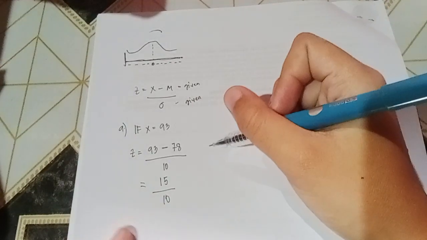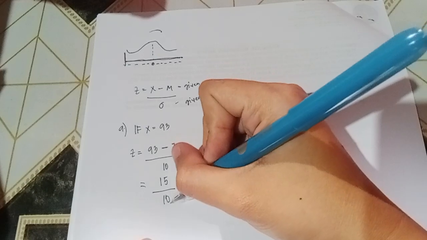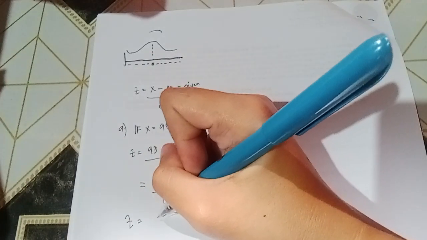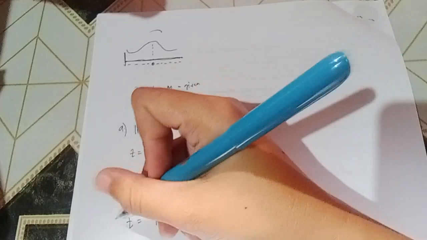Then 15 divided by 10. So our Z-score is 1.5.